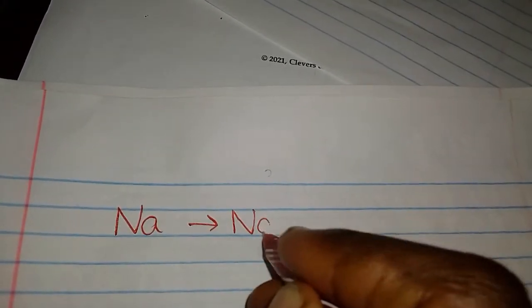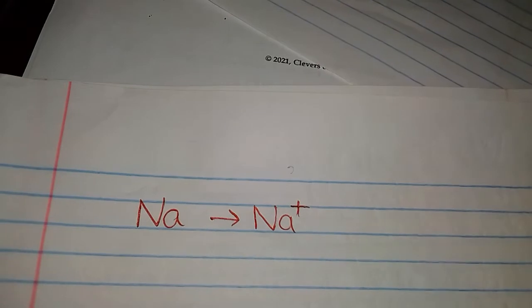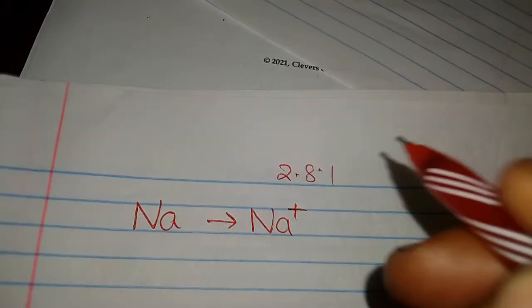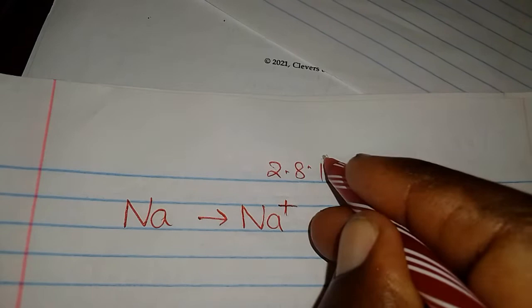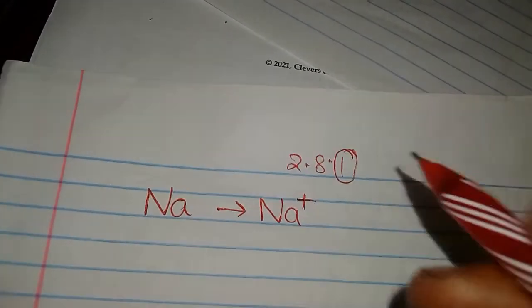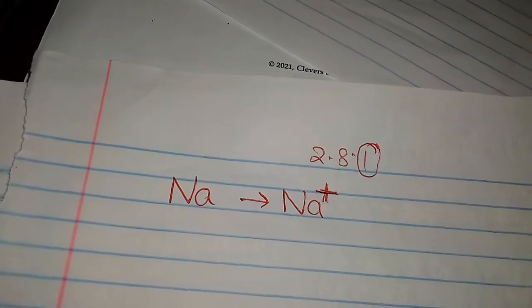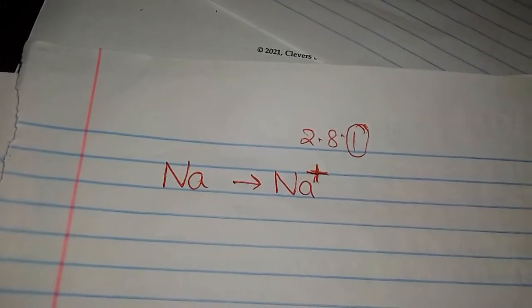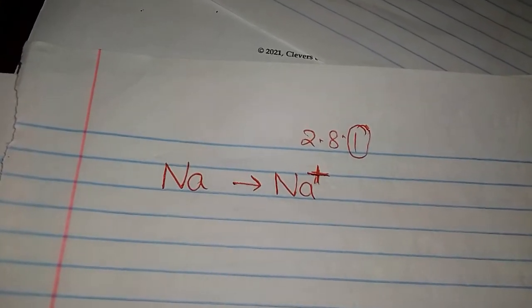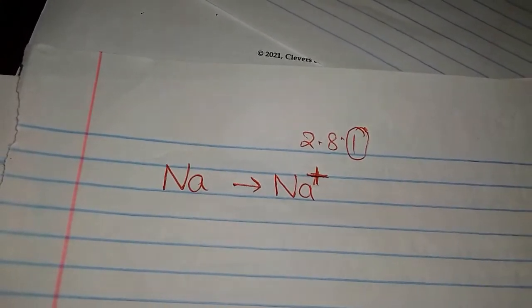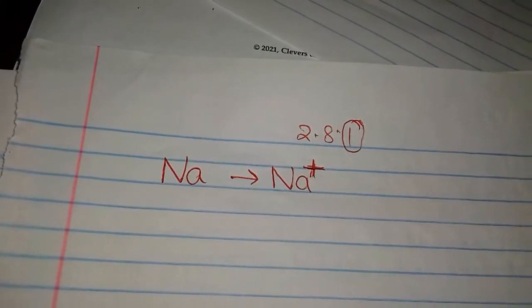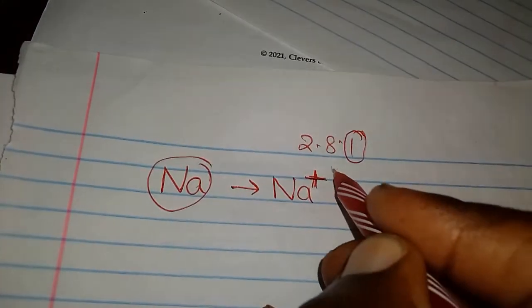Let me give a practical example. If I have sodium, I told you this is a metal, and this metal is a group 1 element, that is 2, 8, 1. It has the ability to react by losing one electron. In this case, it has a positive sign on top of it. I've told you that a flame test is used to determine or detect the presence of a particular element or a metal ion.